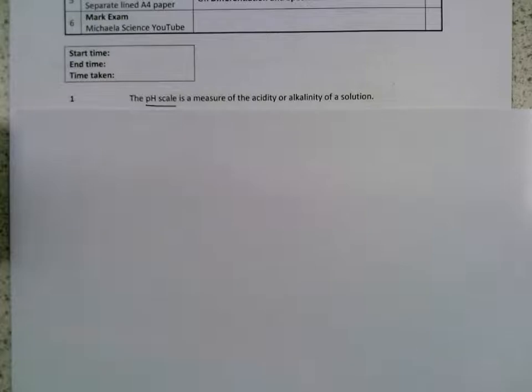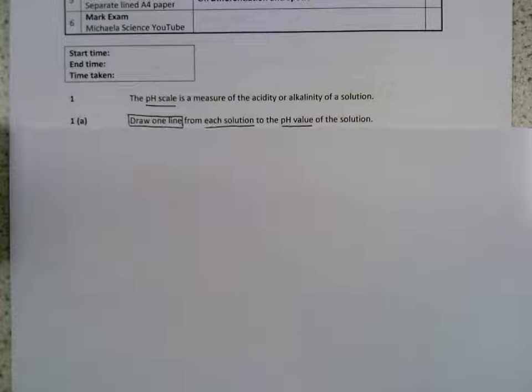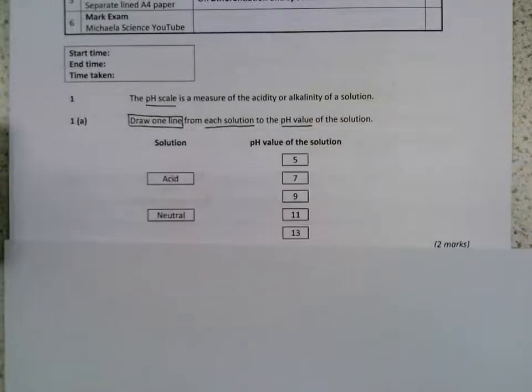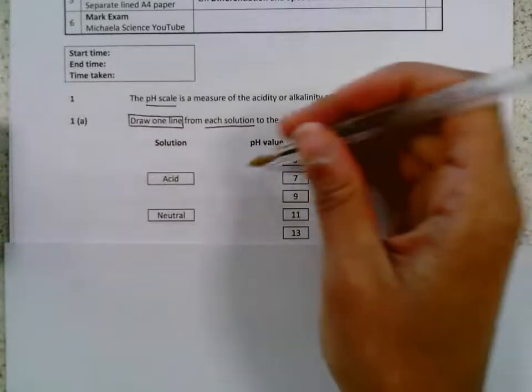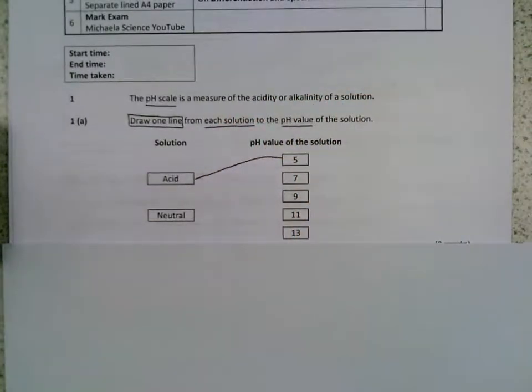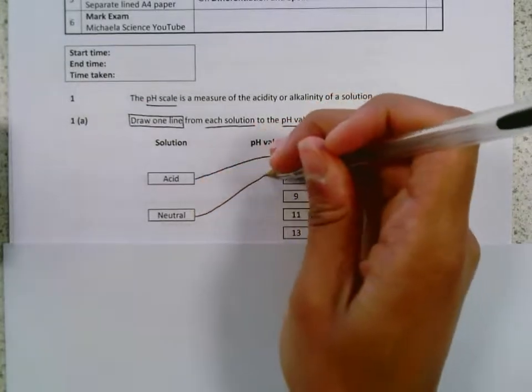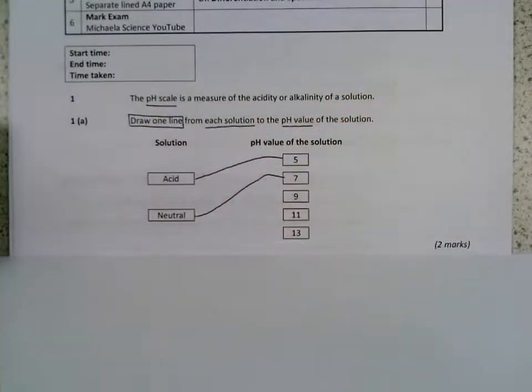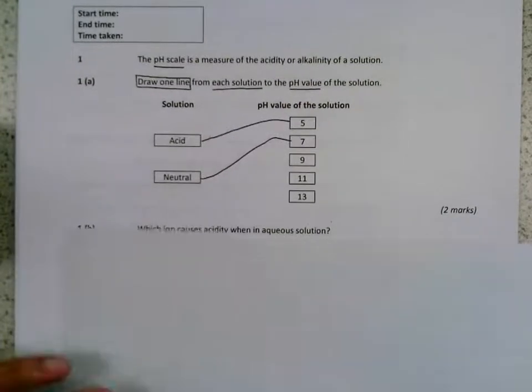So the first question. The pH scale is a measure of the acidity or alkalinity of a solution. Draw one line from each solution to the pH value of the solution. Okay, so what we know about acids is that acids have a pH of lower than 7, and there is only one pH lower than 7, which is the 5 up there, so draw a line to that. And neutral substances are pH 7, so draw a line there. You should have got 2 marks there. Very simple question.